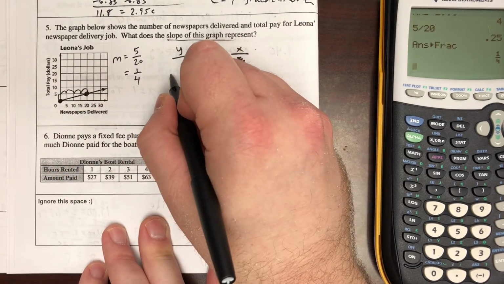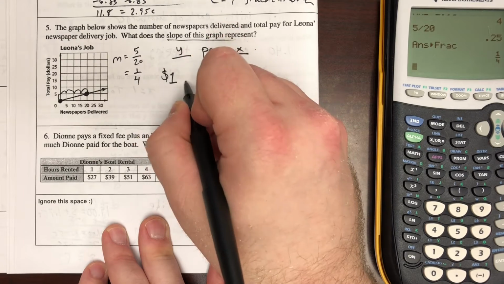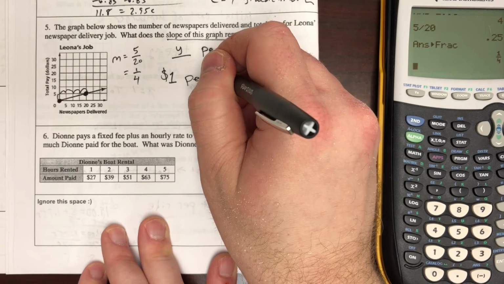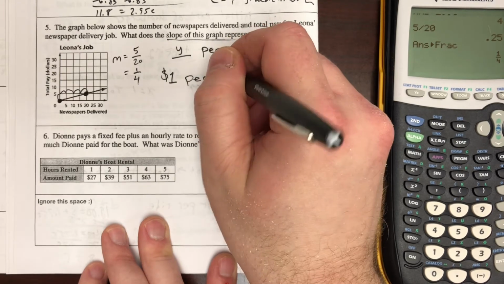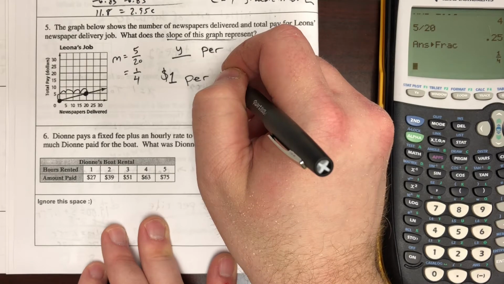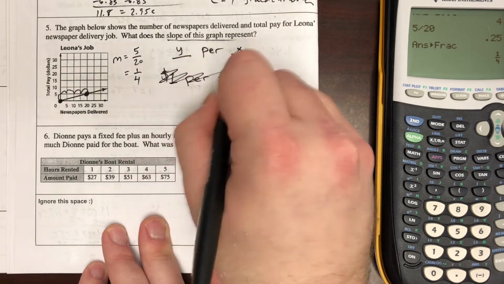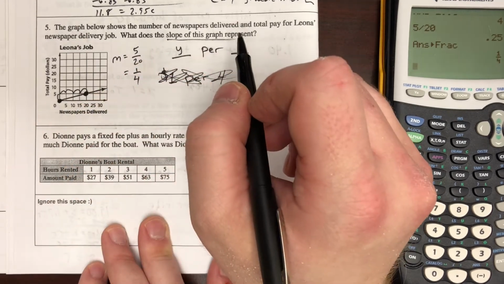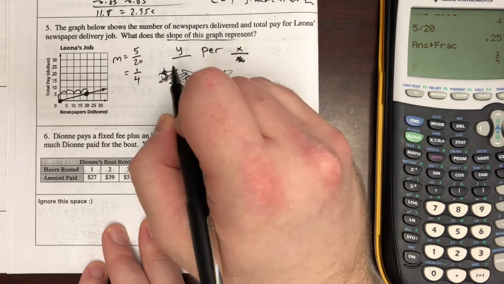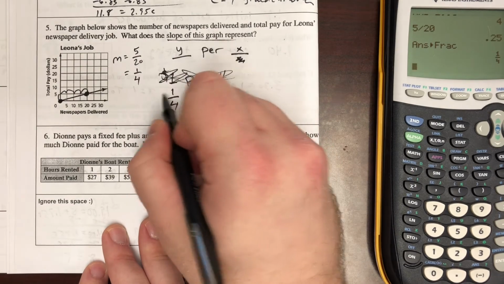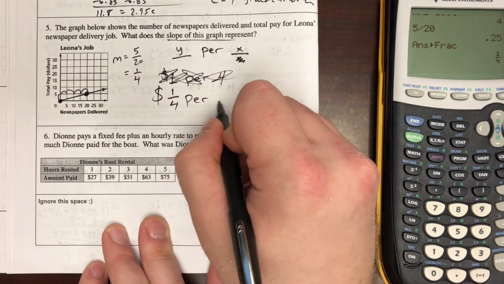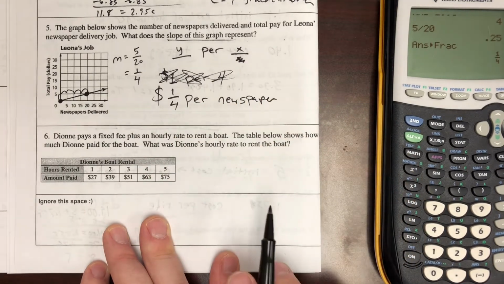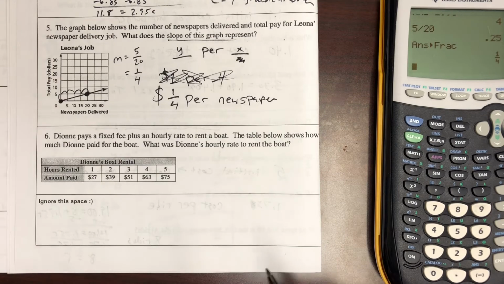So we can say it's $1 per 4 newspapers, but we usually write the slope as $1/4 per newspaper. Wait, $1/4? That's a silly way to say that. We could say 25 cents per newspaper.